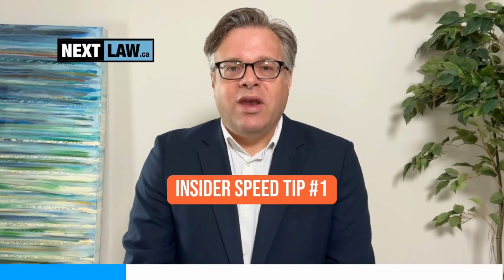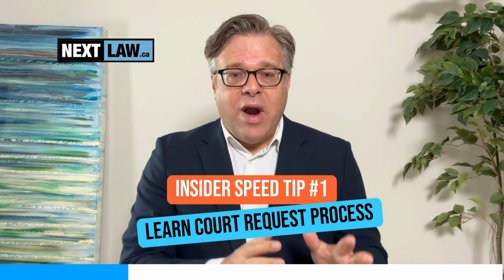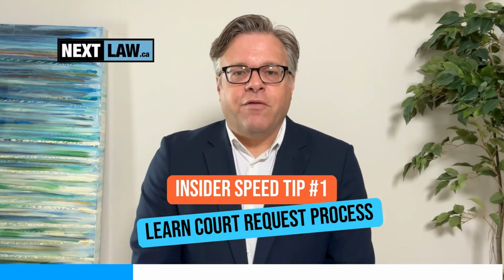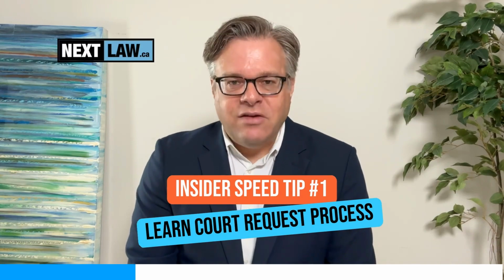Insider speed tip number 1 is learn the court record request process. Providing court records with your Form I-192 is mandatory. You need to give the CBP a copy of the official court record indicating the details of each crime for which you've been convicted. Getting your court records can be time-consuming because response times vary court to court. Some courts will send court documentation in weeks, while others may take many months.